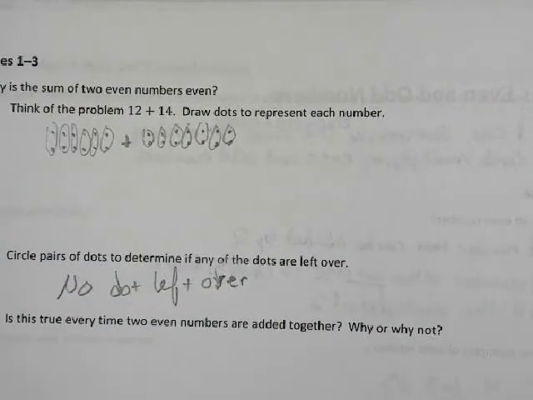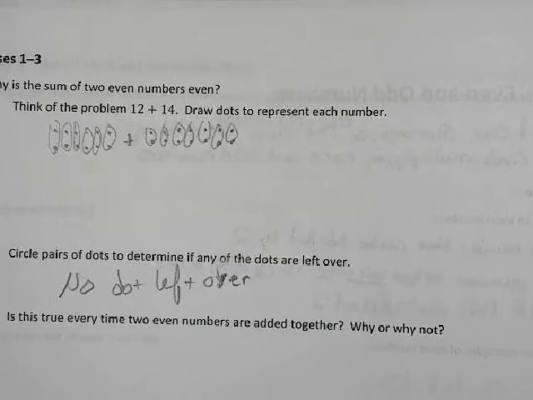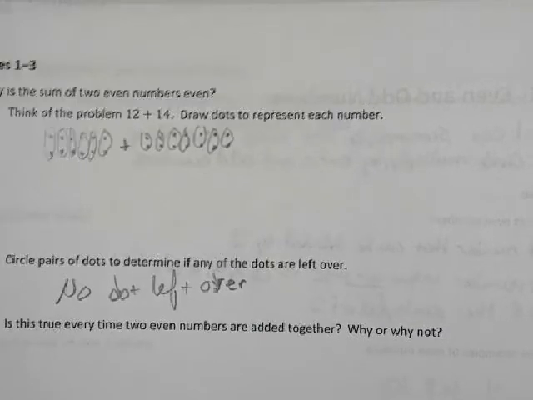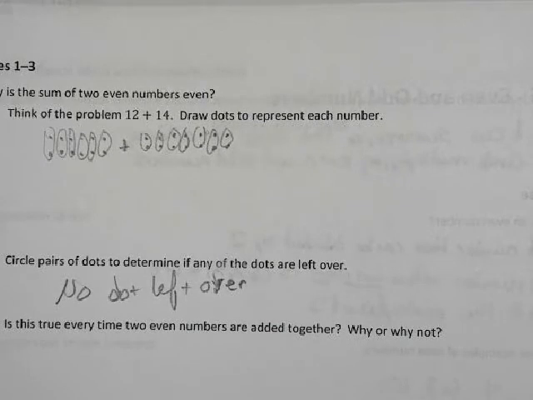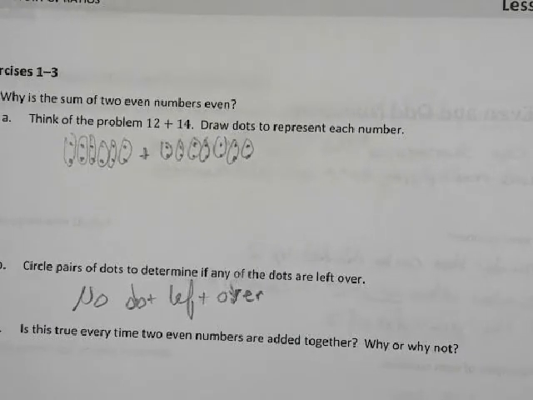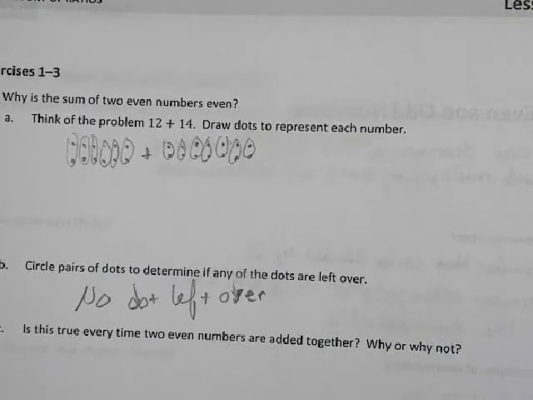Is this true every time 2 even numbers are added together? Yes, it will always be true. Anytime you have 2 even numbers that you're adding together, it will always be an even answer.